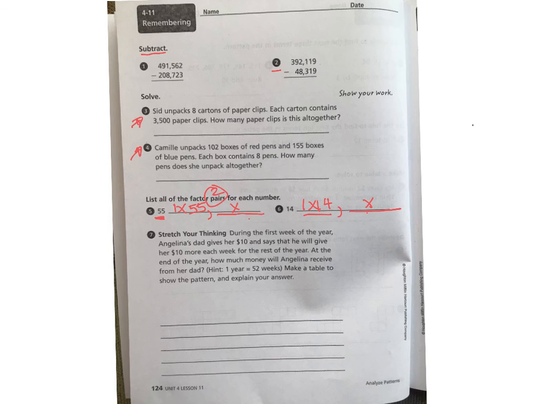And we will say that the stretch your thinking is extra credit. Super work today, guys.